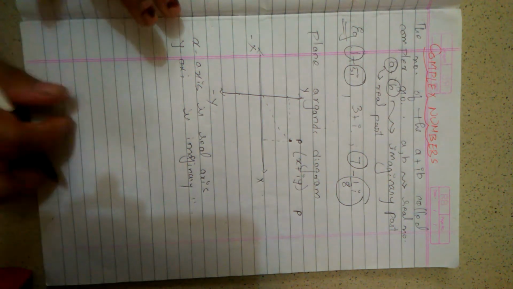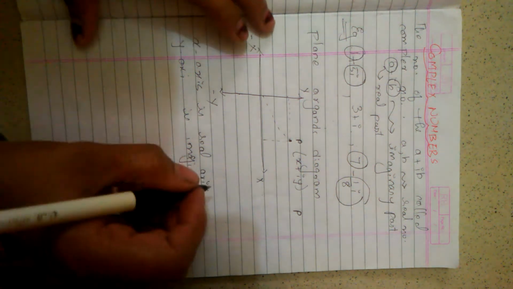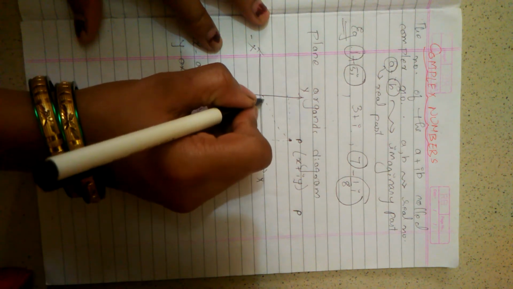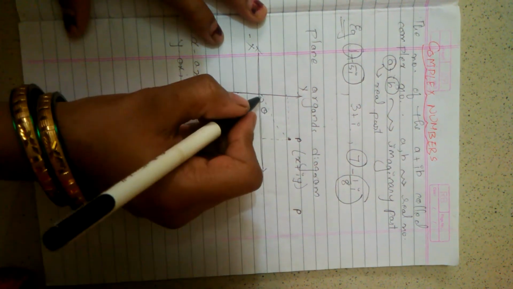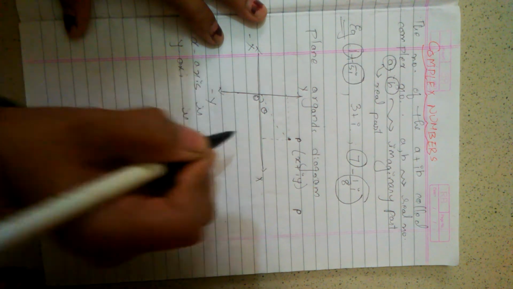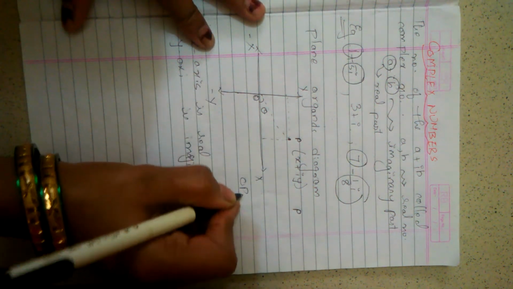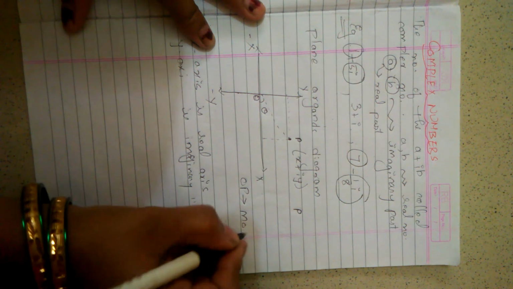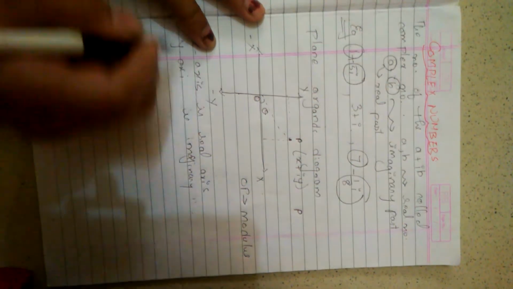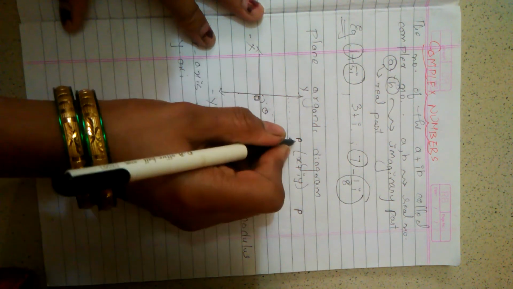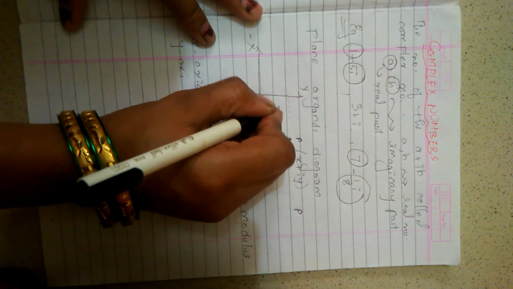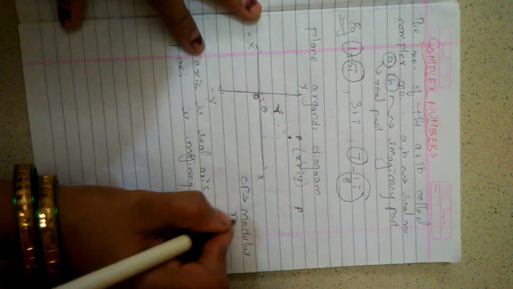Okay. Now this is an angle theta. OP. Here OP is modulus, and the distance from the origin to P is denoted by r.